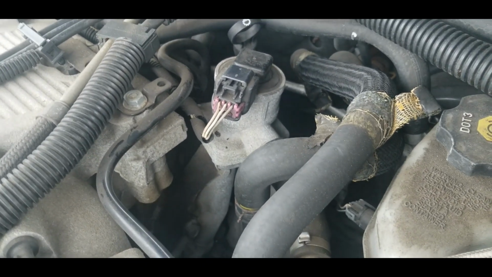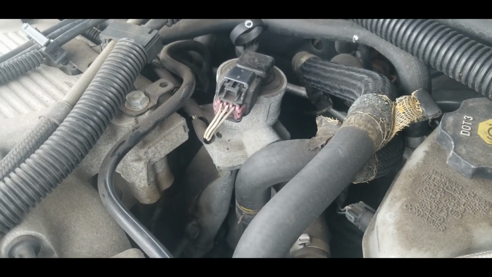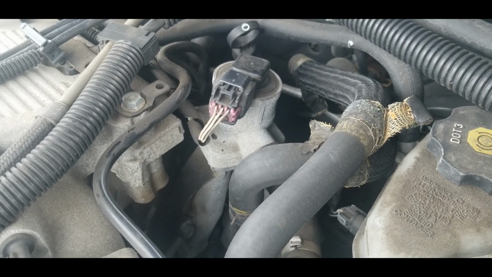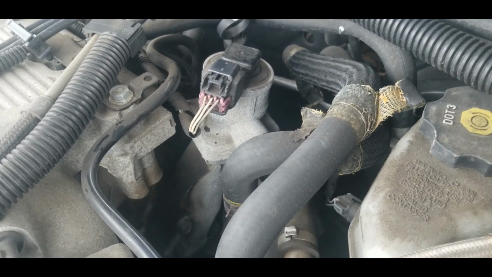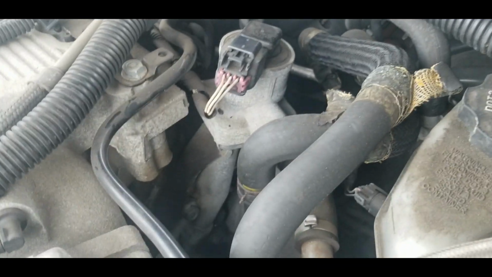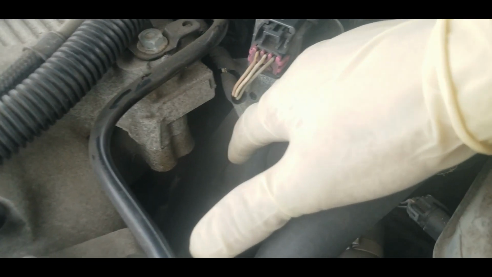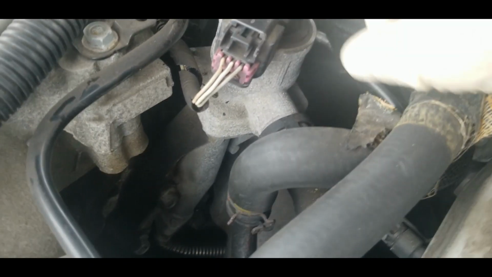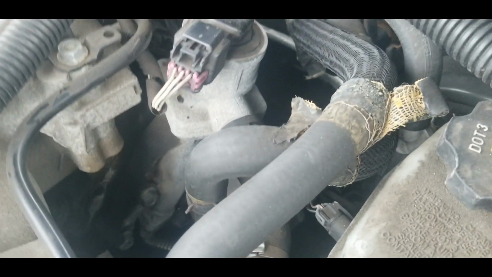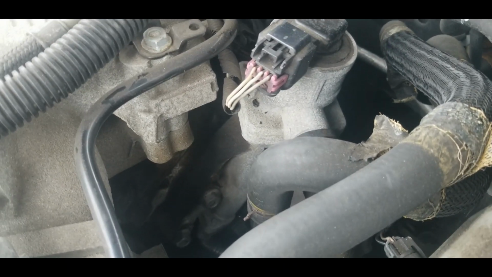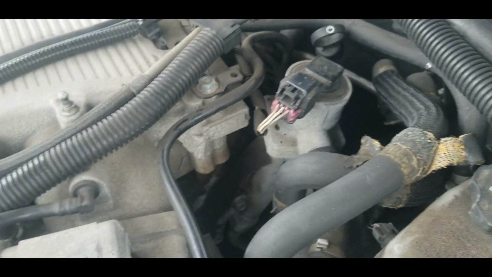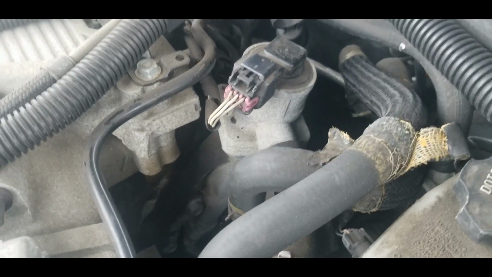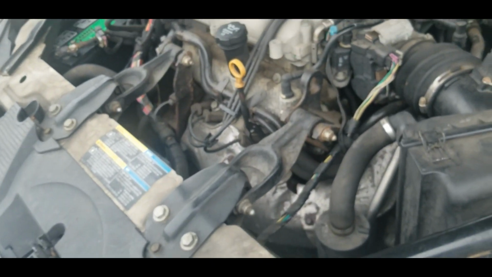The reason it could be stuck is not because it's bad, but because it's really dirty on the inside and the valve can't operate properly. So this is what I'm thinking, and right now I'm going to remove this whole assembly right up here, take this valve off, and see the inside condition, see how much carbon buildup we have, and do my best at cleaning it. Then we'll put everything back together, reset the code, and let the customer drive the car and see what happens.